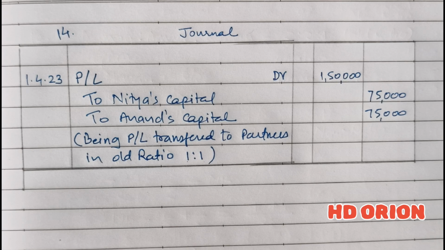So in this way, the profit and loss account is closed and partners are benefited in old ratio. You don't have to calculate sacrificing or gaining ratio, and new ratio is also not to be taken. It is only old ratio.